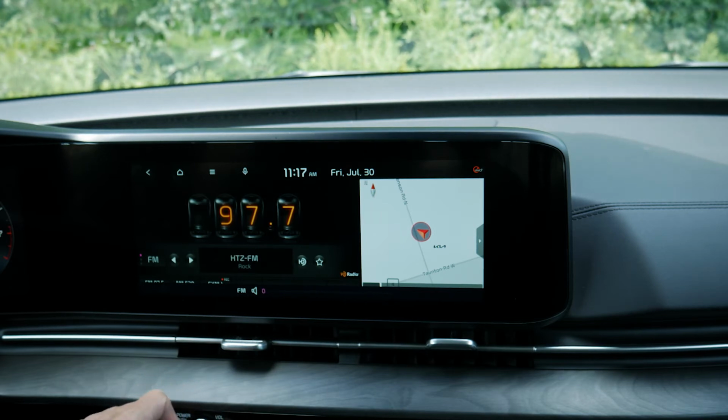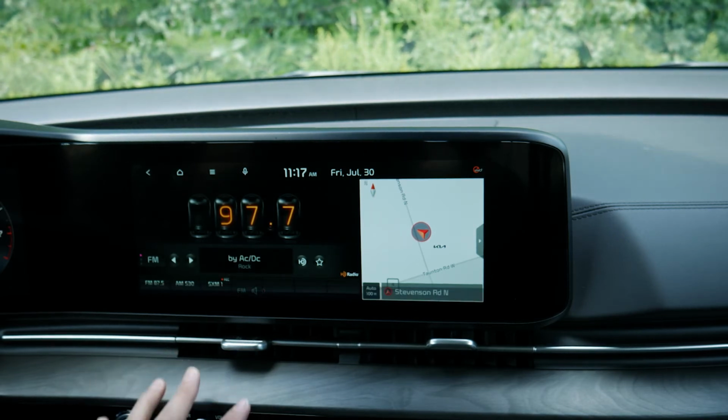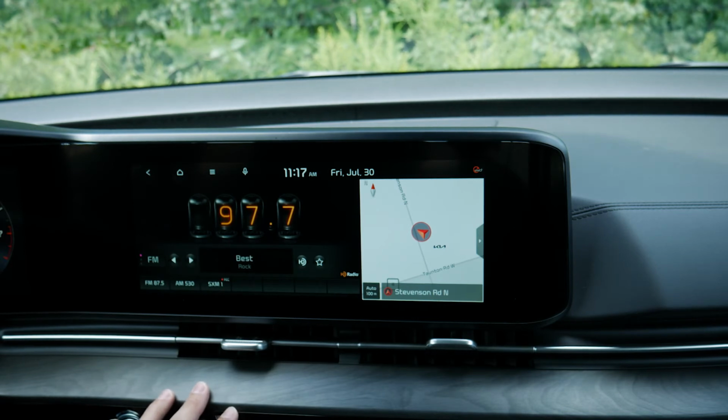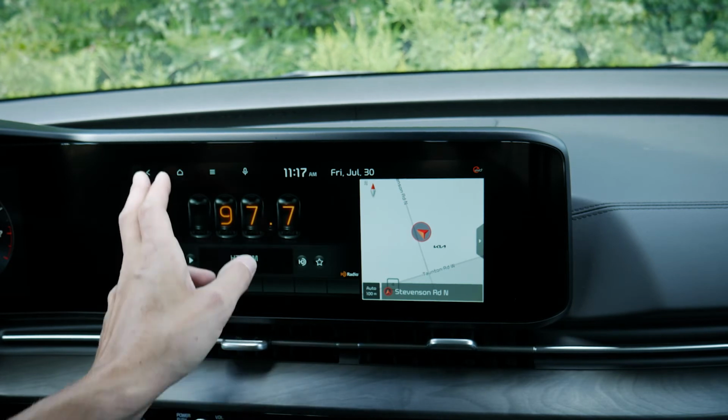Such an incredible sound inside of this thing. I absolutely love it, but we do have an option for an upgraded sound system when we get into the SX specific trim level, so definitely something to think about there. But that's going to be the basics of the radio.